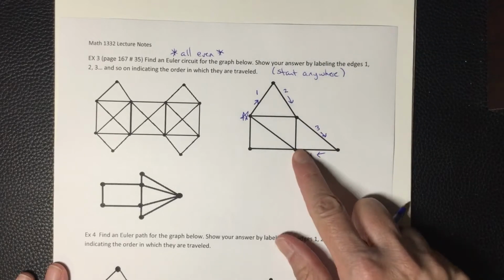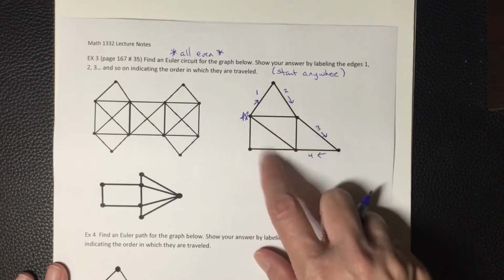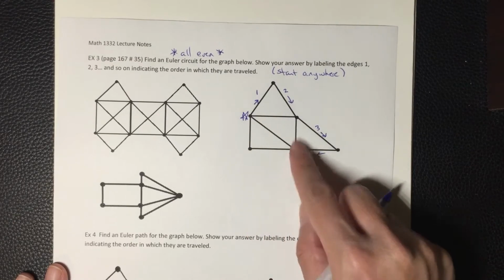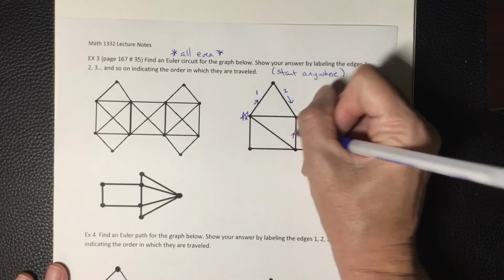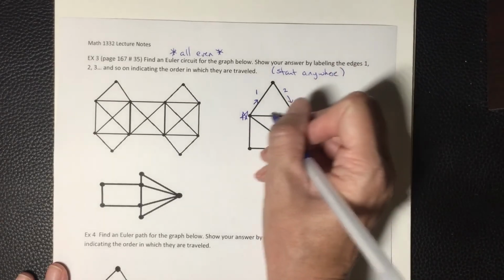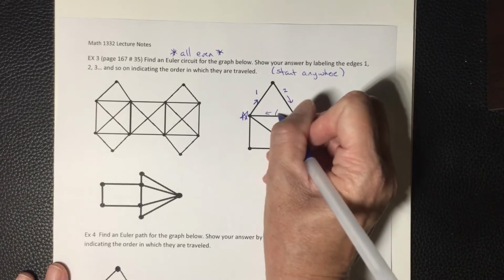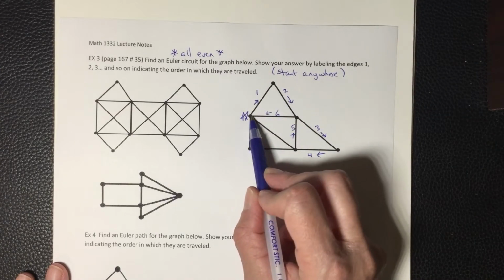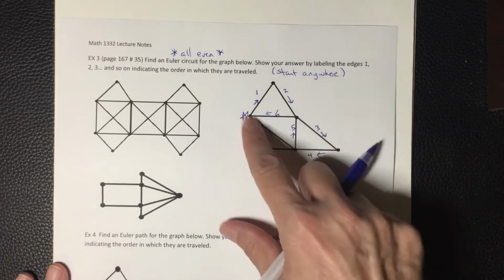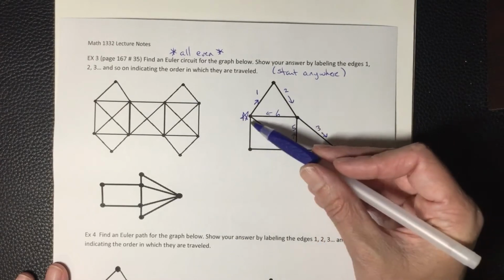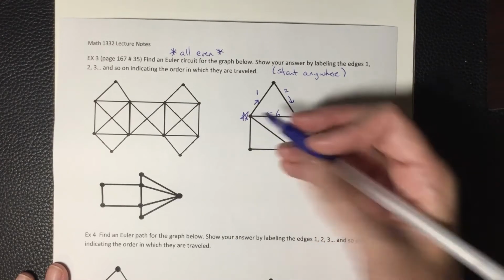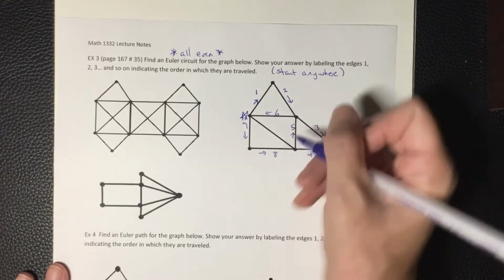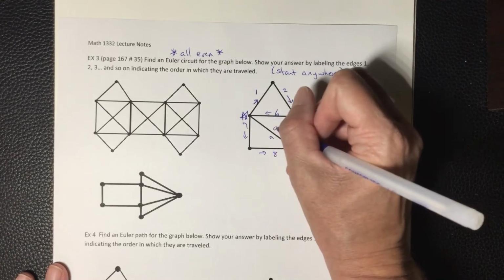So now I'm here, and I still need to travel all of these edges. I have a couple of options. I could go up and do 5. I could go across and do 6. Now I've hit that vertex, but that's okay, I can revisit a vertex. I still need to visit these 3 edges, so I need to trace this triangle. I can go either direction. So that'll be 7, that'll be 8, and then that will be 9.